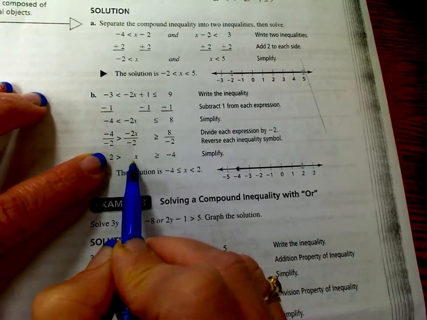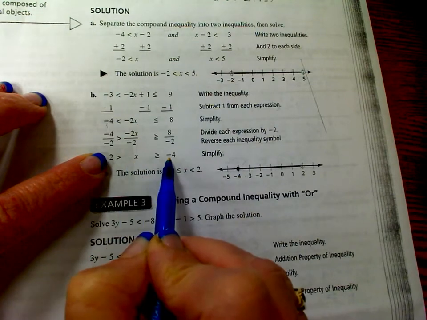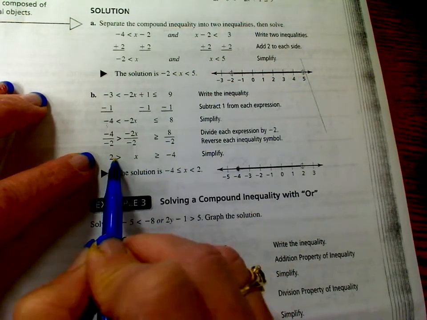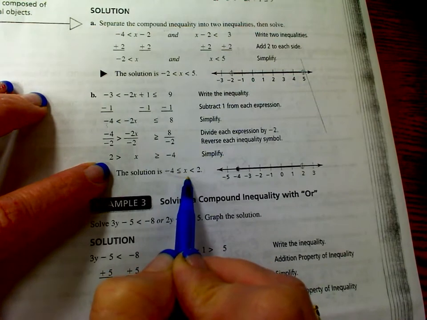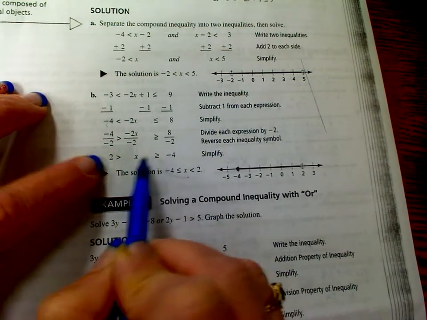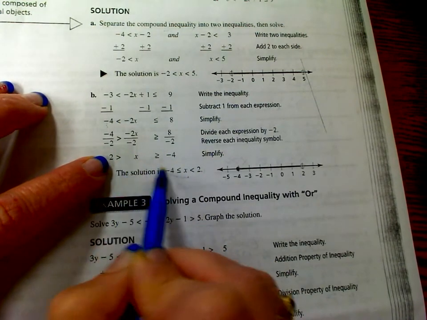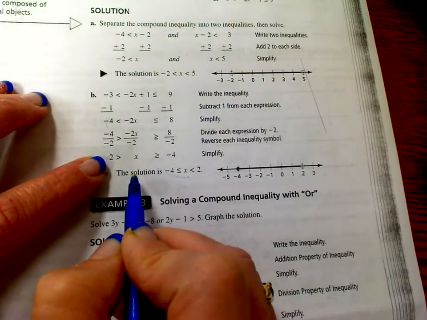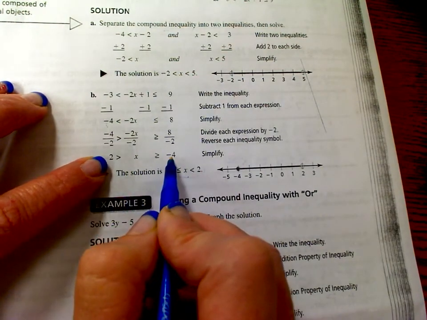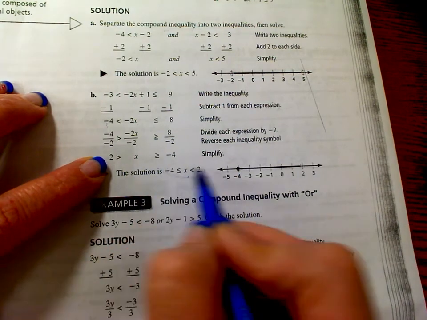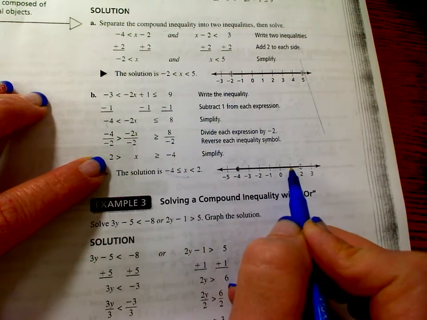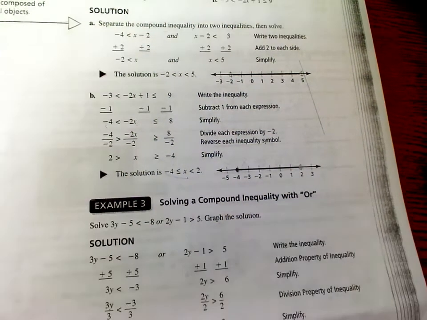Remember when we talked about and statements? It needs to be in numerical order. You need to rewrite it this way. Okay, so don't leave it like this. Yes, they represent the same thing, and if you graphed it, it's going to represent the same thing. But in math, our standard procedure is having your inequalities in numerical order, and it makes it easier then to graph it. All right?